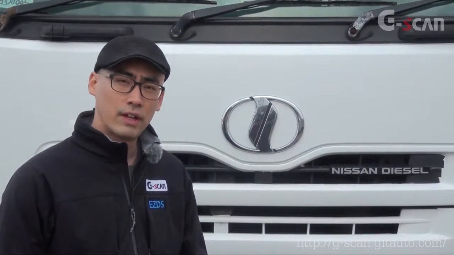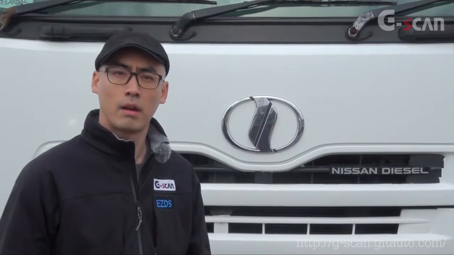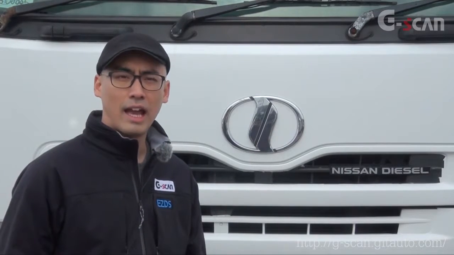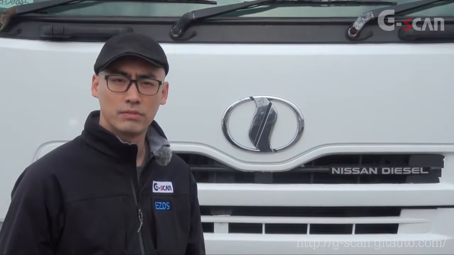This is a 2005 Nissan Diesel Q1 model. I'm going to show you the actual data link connector locations for this model.